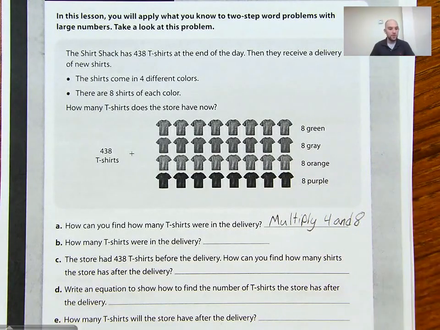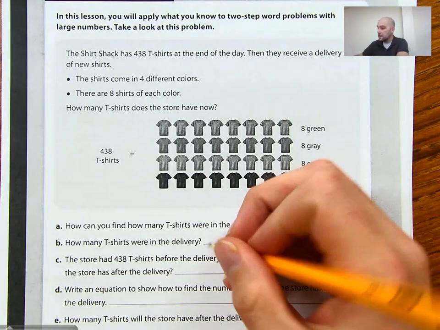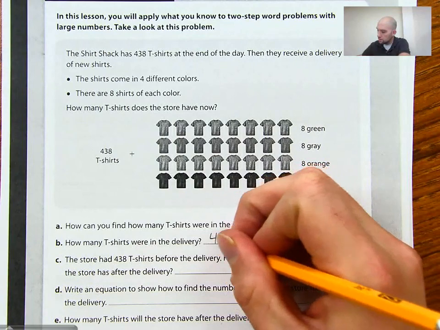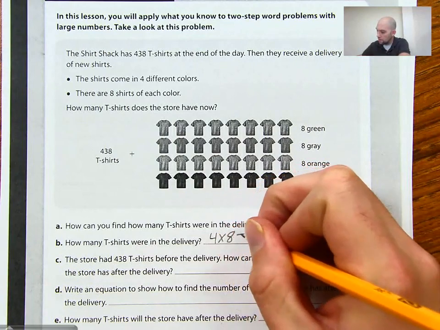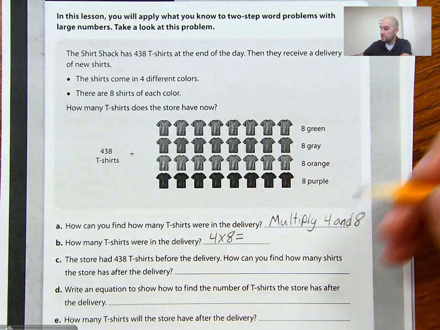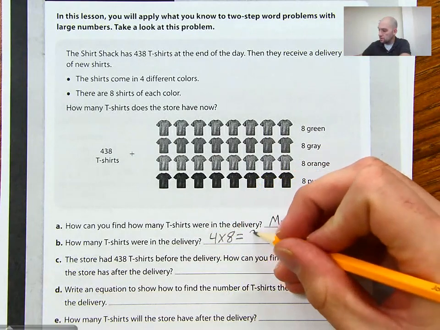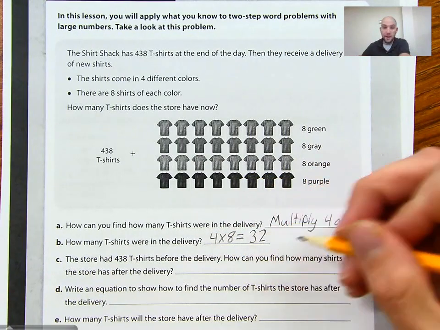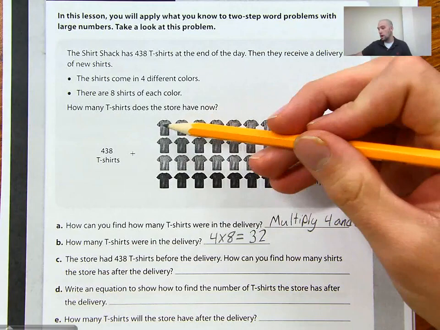And so letter B is going to have us solve for that letter A equation that we put together. So we're going to do 4 times 8. And 4 times 8 is 32. We could skip count by 8s. We could skip count by 2s. We could look at our array. We could count if we weren't sure, just to double check.